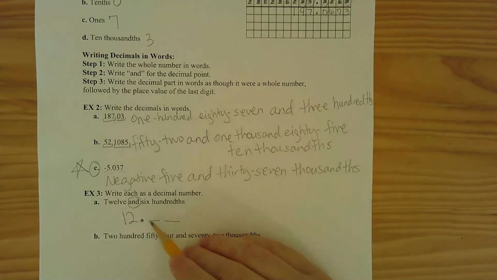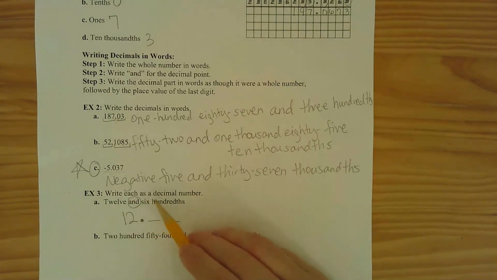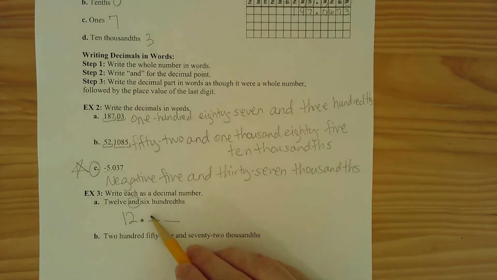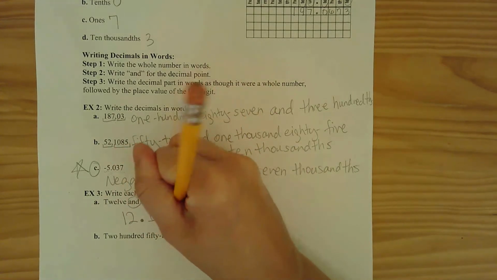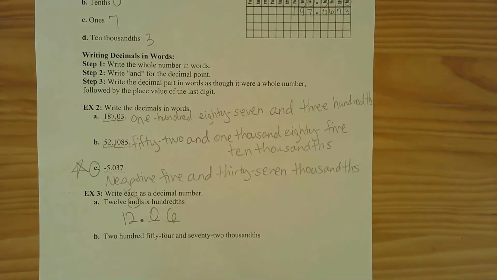Alright, so we have 2 decimal places afterwards, and then I need to fit in the number 6. So do you think I'm going to put the 6 first or the 6 second? If I put 60, that would be 60/100ths. If I put 06, that would be 6/100ths. So I like to put these little lines underneath so then I know how many decimal places I have, and it helps me know what kind of zeros I need before them, okay? So this would be 12.06.